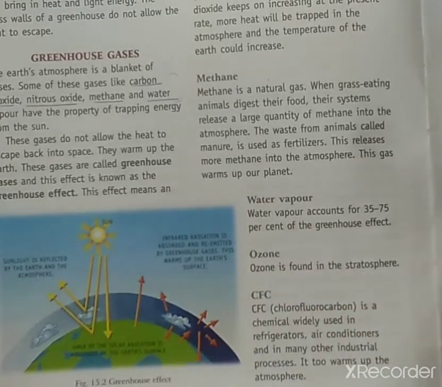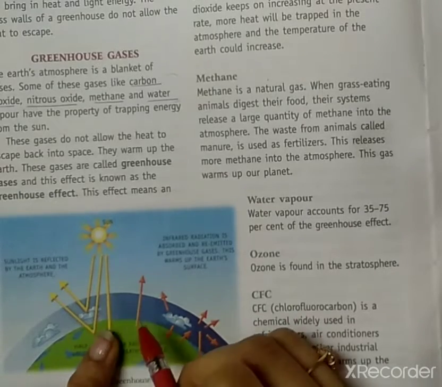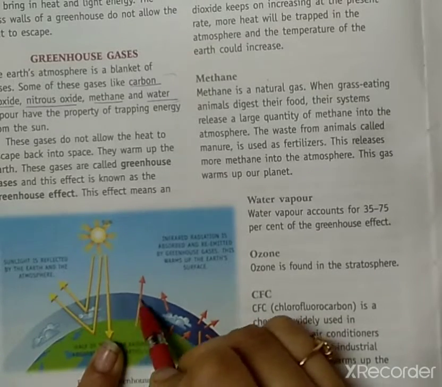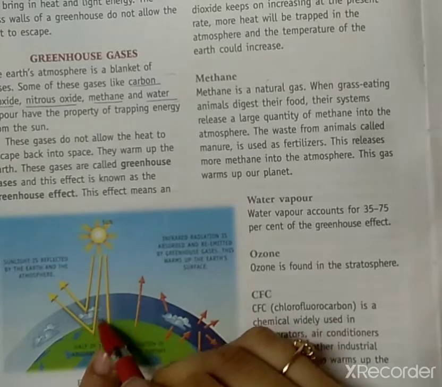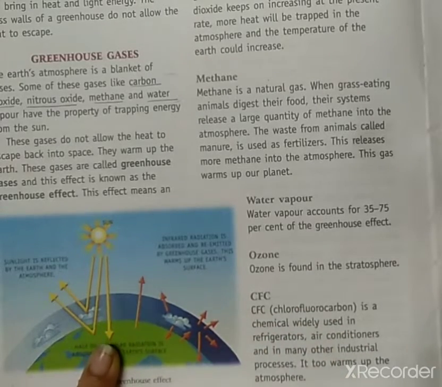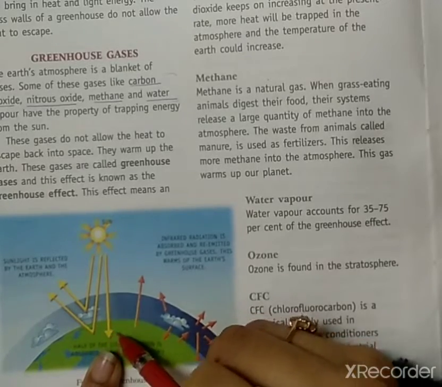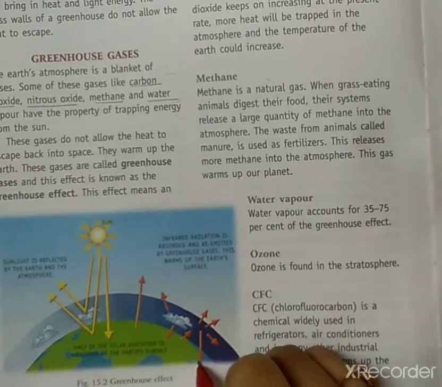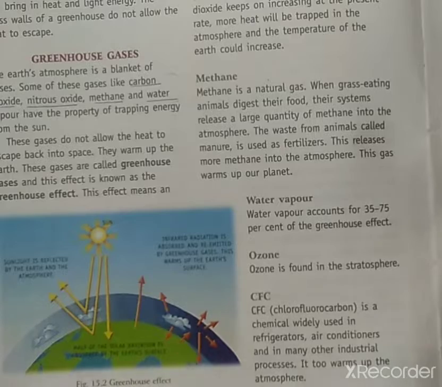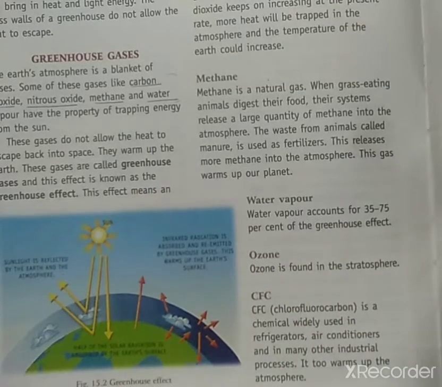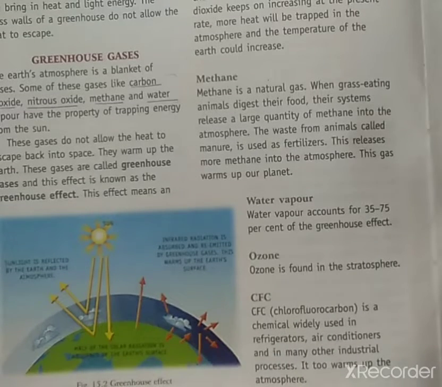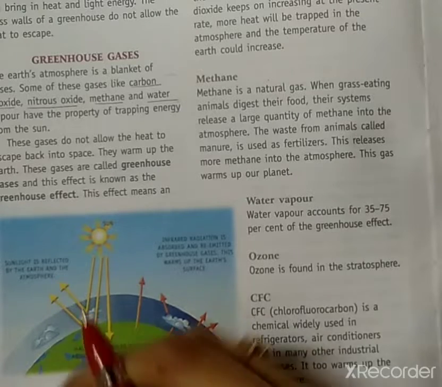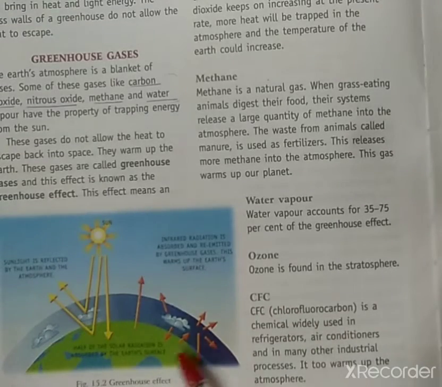Once the rays of the sun come to the earth's surface, these gases present in the atmosphere trap the heat energy of the sun and do not allow the heat to escape back, and because of this they warm up the earth. These gases are called greenhouse gases. The effect by which they warm up the earth's surface, because they do not allow the heat to escape, is known as the greenhouse effect, right?